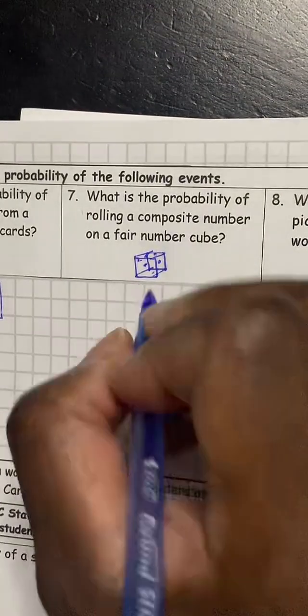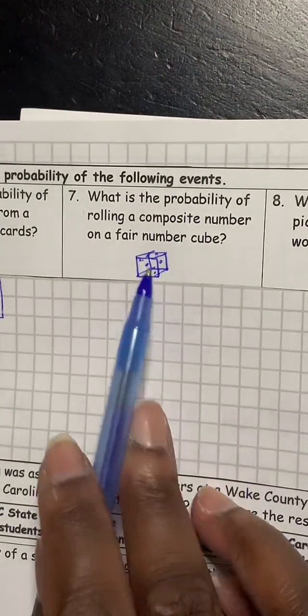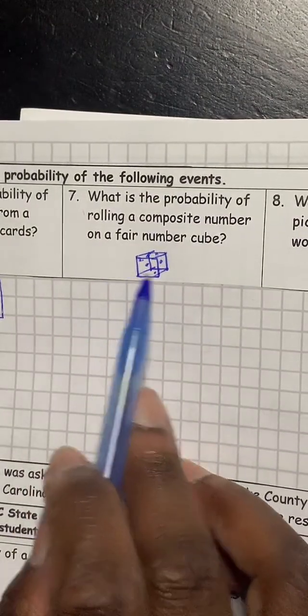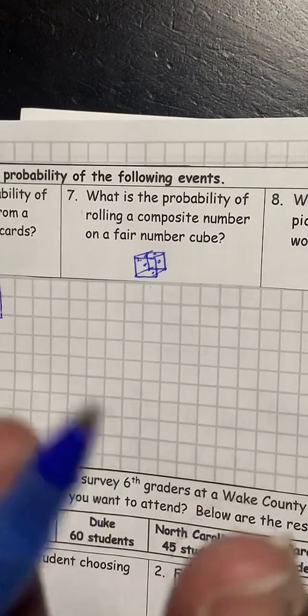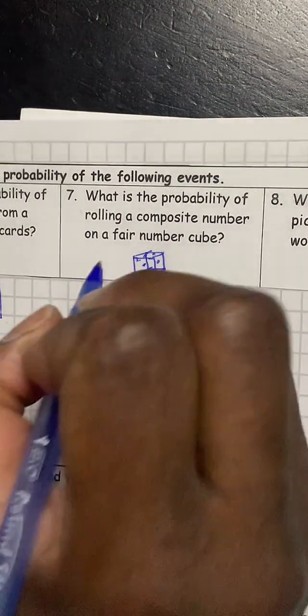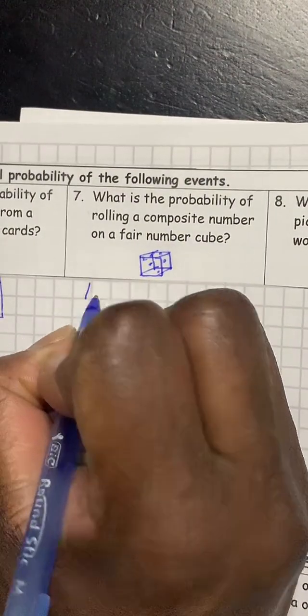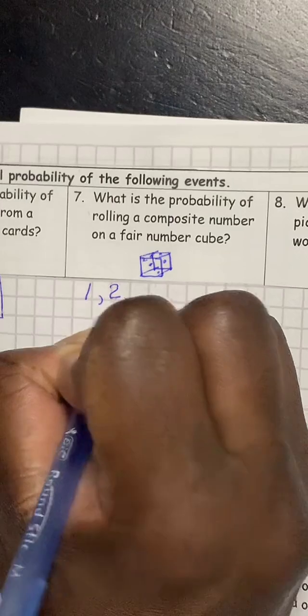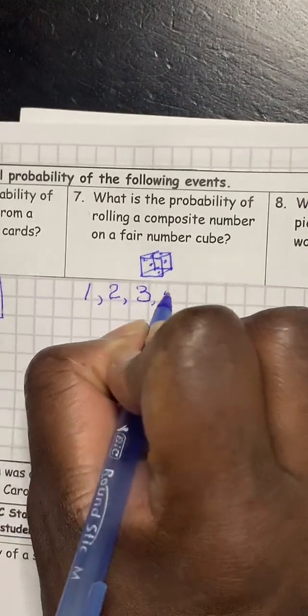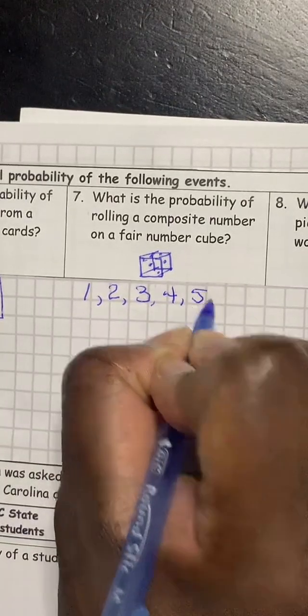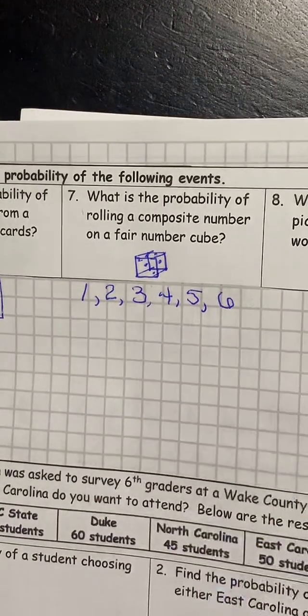All right, so all I know is there are 6 sides to a cube, and this is for my people that do not gamble. So you have 1, 2, 3, 4, 5, and 6.